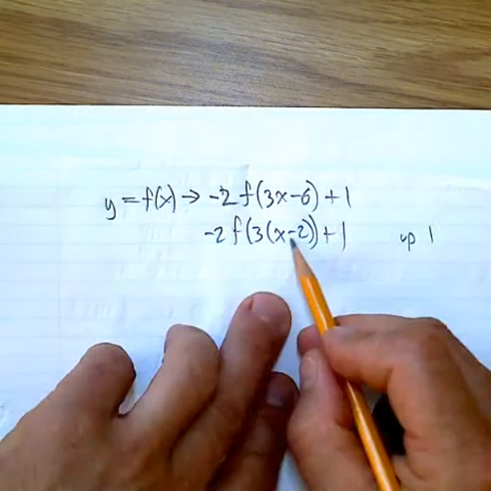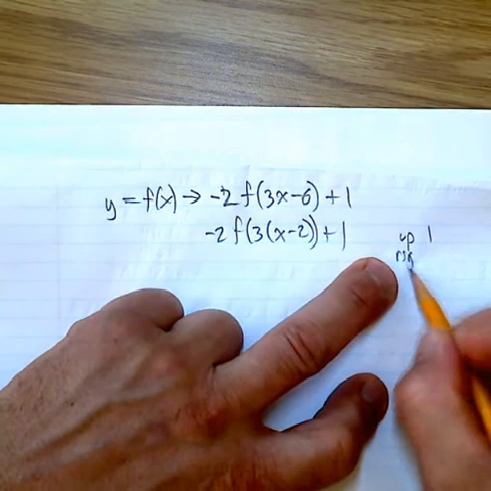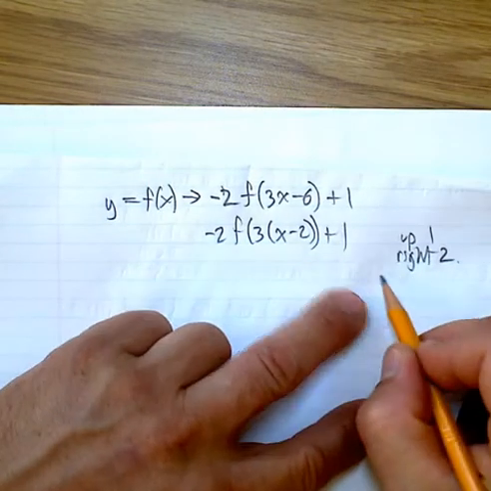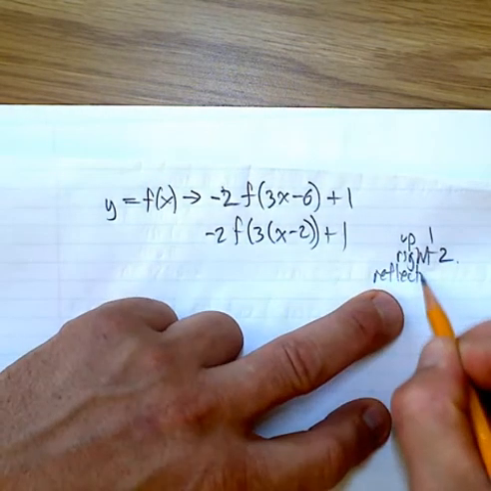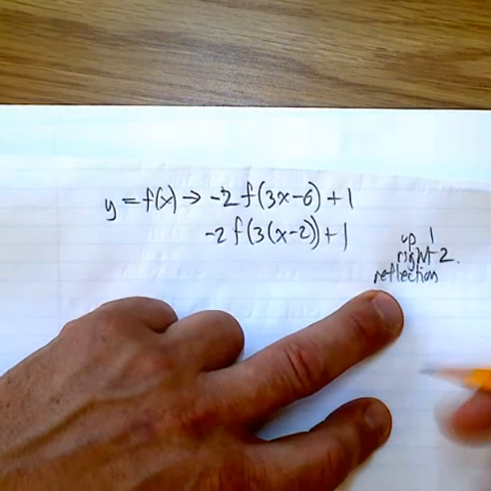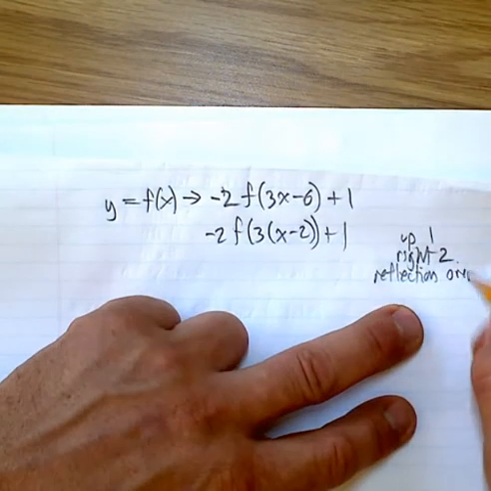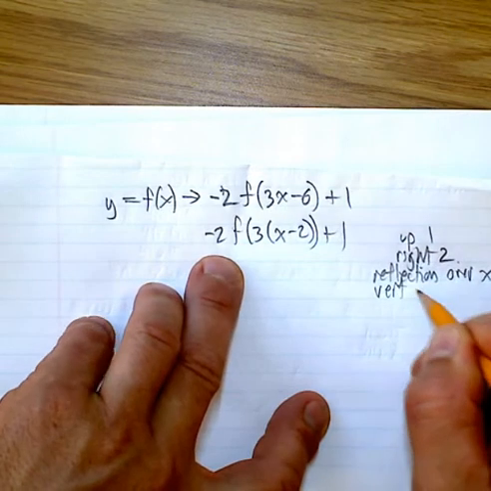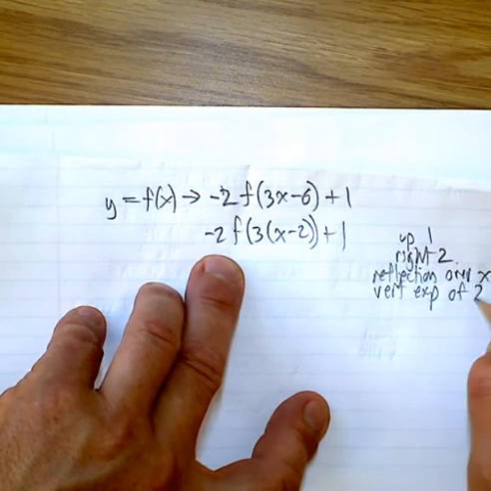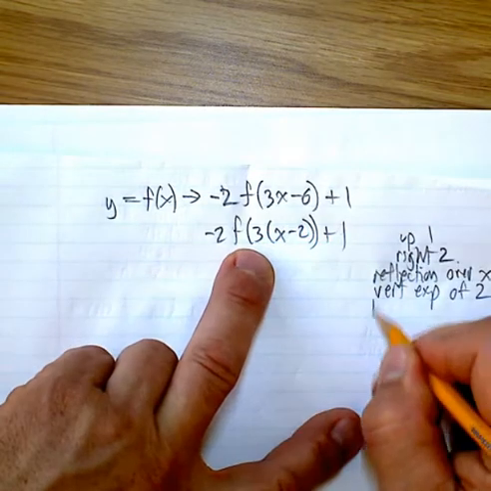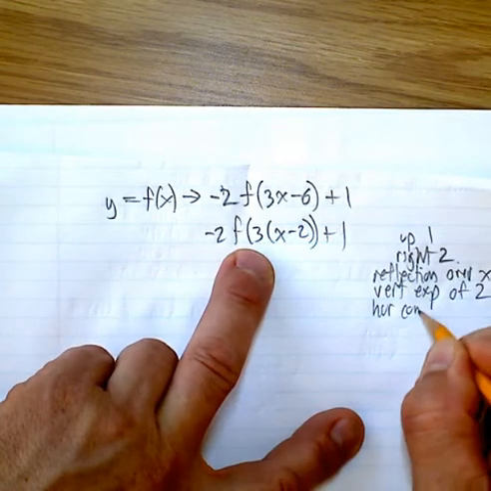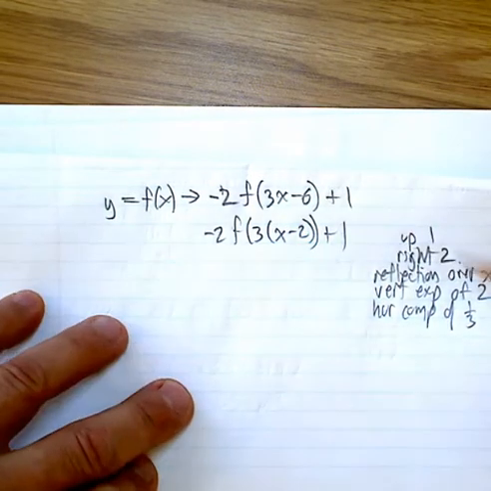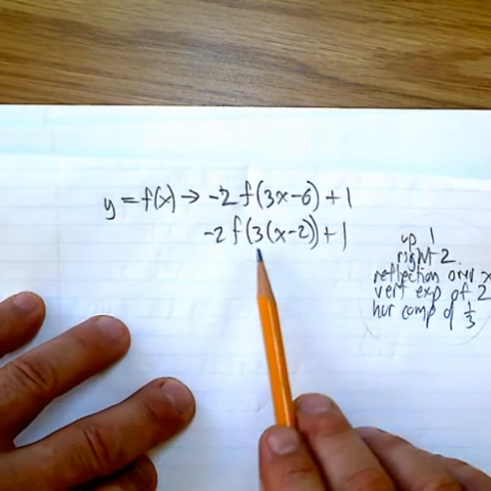So what's happened now is we can see that this is up 1. We can see that this goes right 2. We can see on the outside here, first of all, that it's a reflection in the y, so the y's change, so it's a reflection over your x-axis. It's also a vertical expansion of 2, and on the inside here it's horizontal, so it's a horizontal compression of 1/3. Those are all the different things. You have 5 different transformations that you have to do on this function.